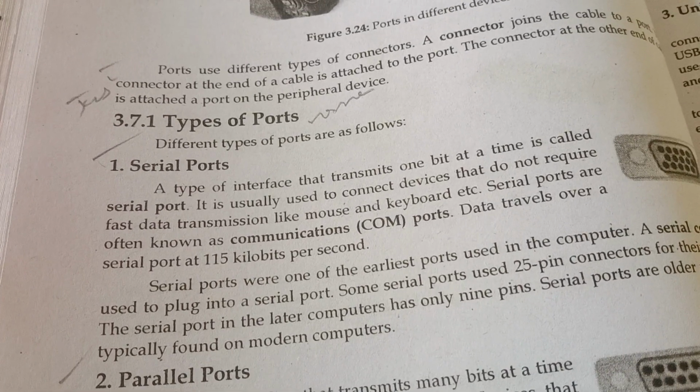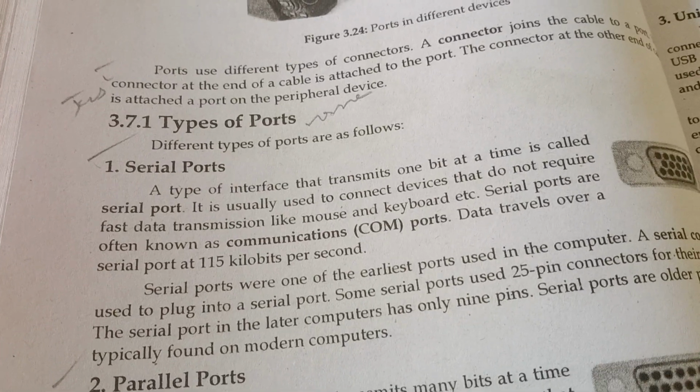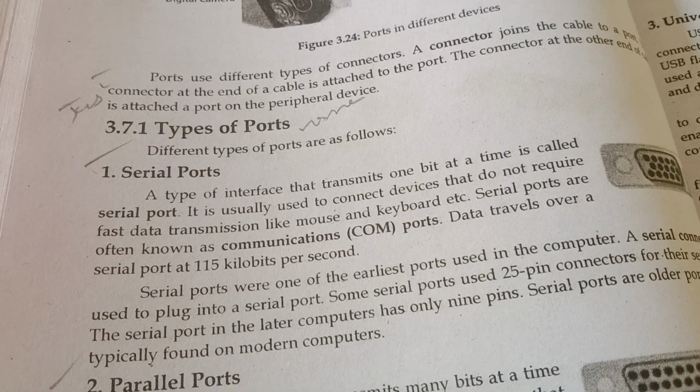In this video I will tell you about the types of ports. Different types of ports are as follows.